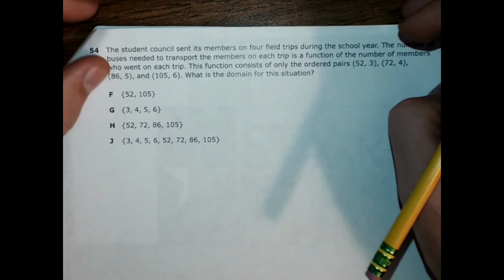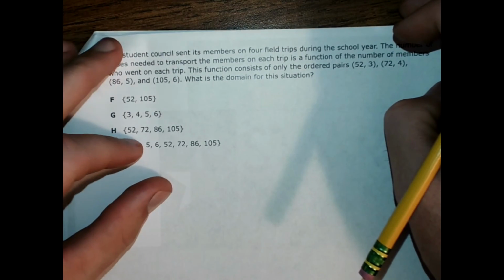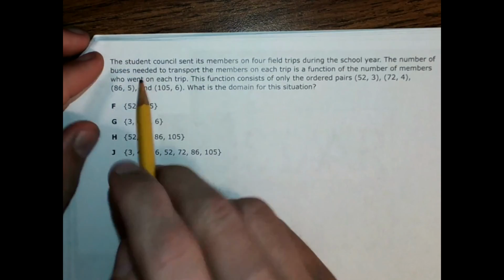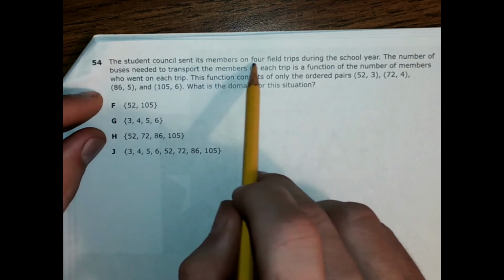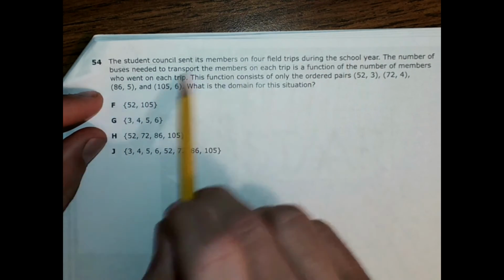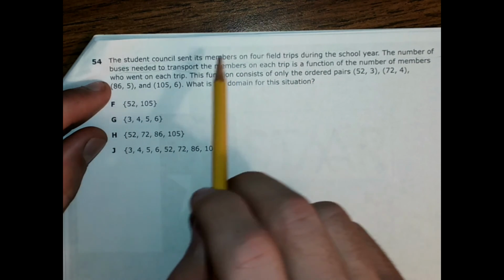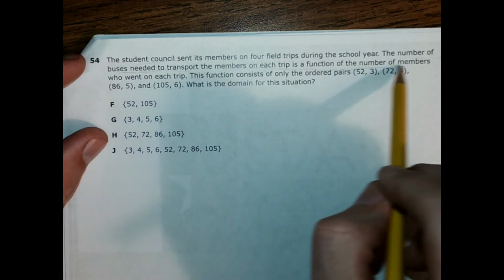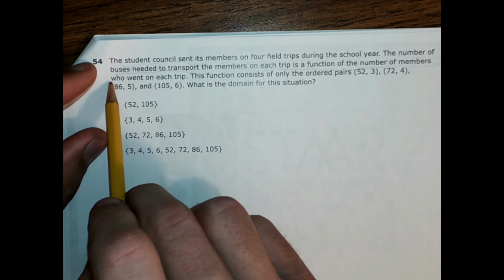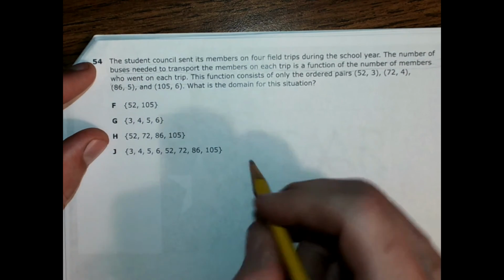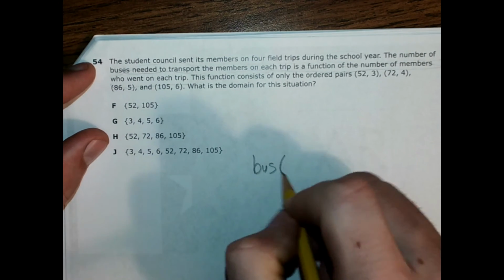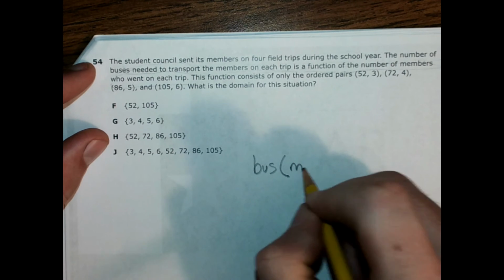Okay, this looks like a list of discrete domains and ranges. The Student Council sent its members on 4 field trips during the school year. The number of buses needed to transport the members on each trip is a function of the number of members. So buses is a function of members.